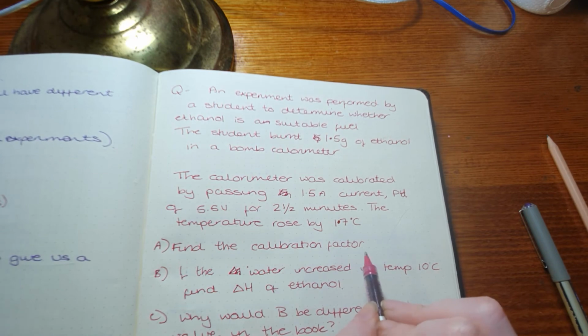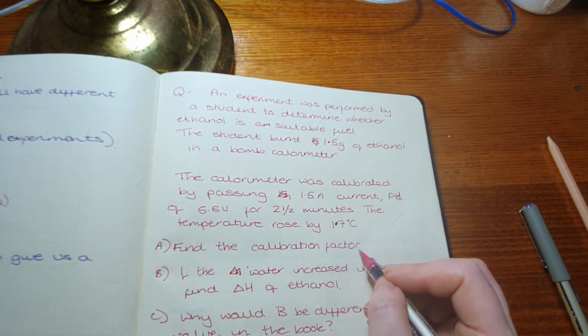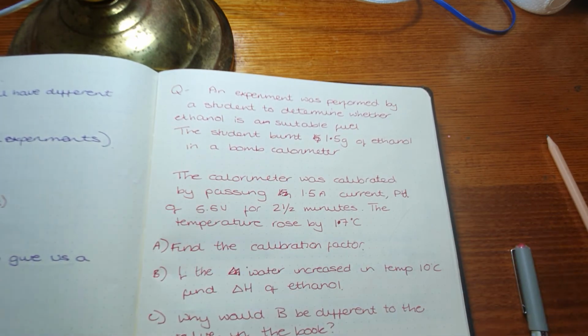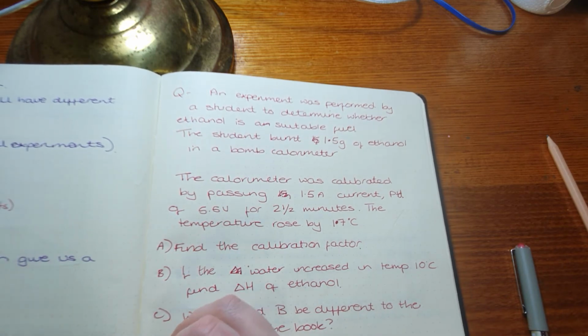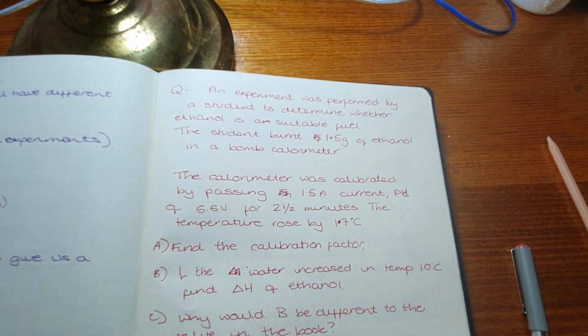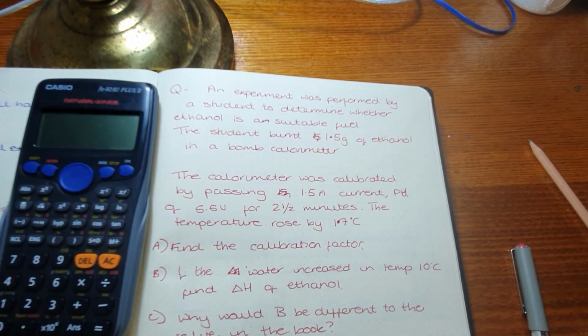Part A is find the calibration factor. I'm going to do it in pencil because I always mess up this stuff, and then it makes me feel better. And where's my calculator? So, got my calculator. Again, no shame in using the calculator.